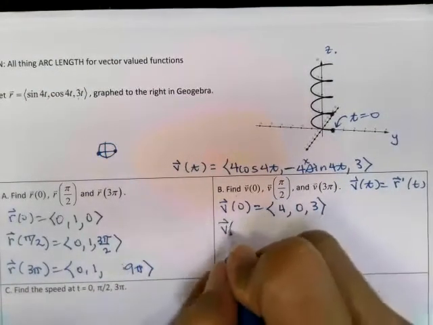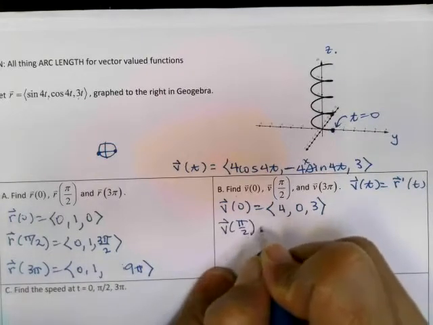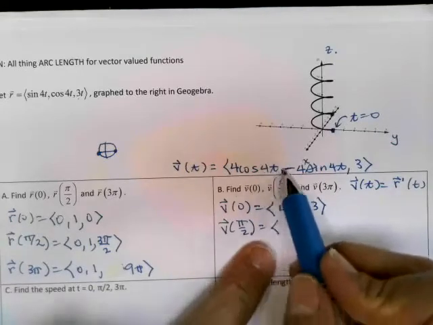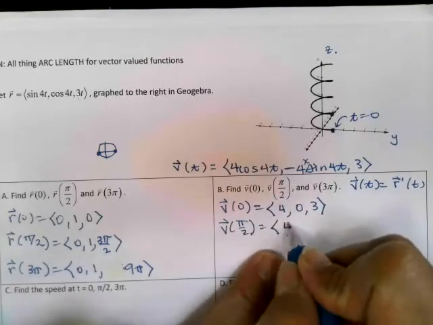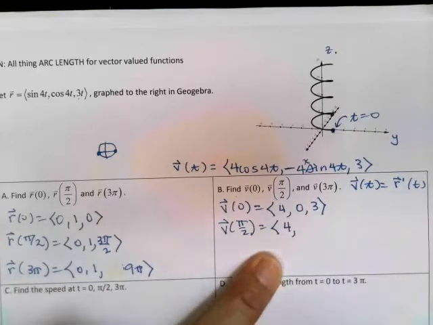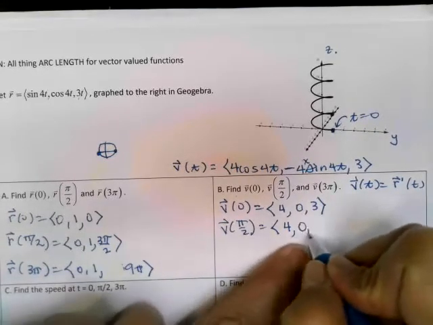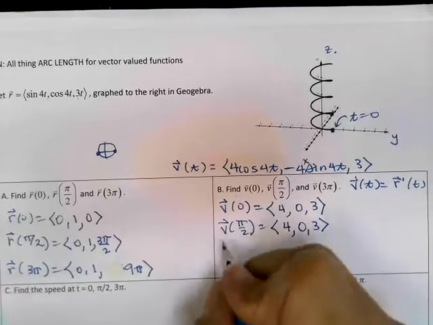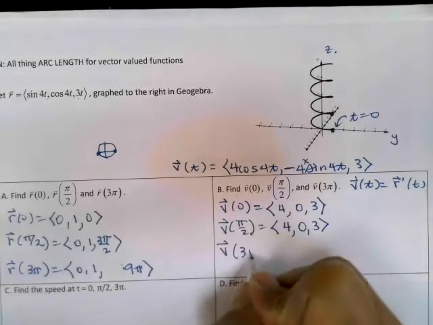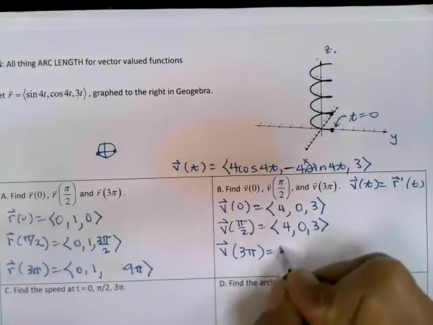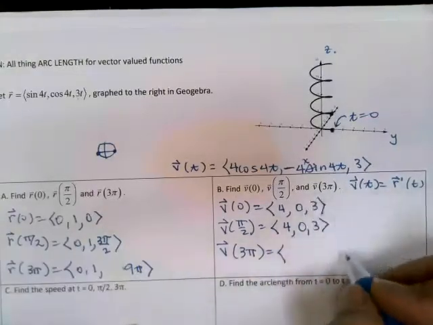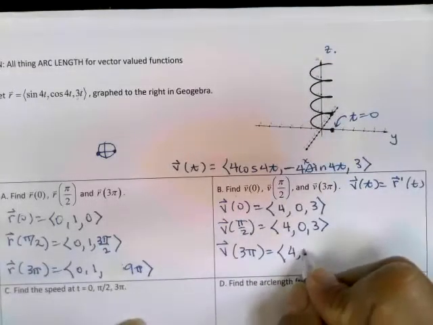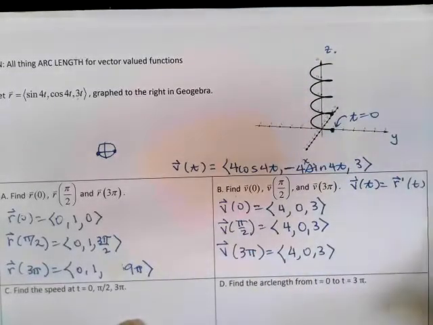V at pi halves. So at pi halves, that makes that 2 pi. So this part here is still 1, so it's still 4 in the x direction. This is what keeps it going in a circle. 0, 3. Hey, guess what this next one's going to be? Yeah, exactly. So we've taken out that increase in our position, because it's moving up at a constant rate of 3. That's the velocity moving upward each time.